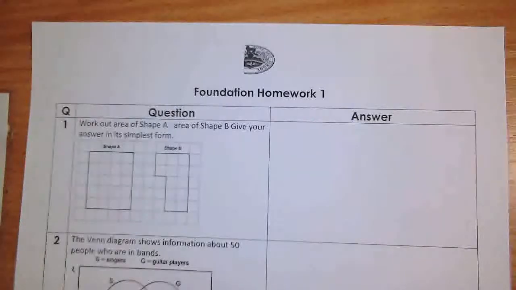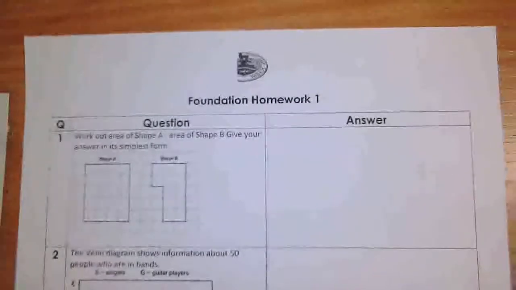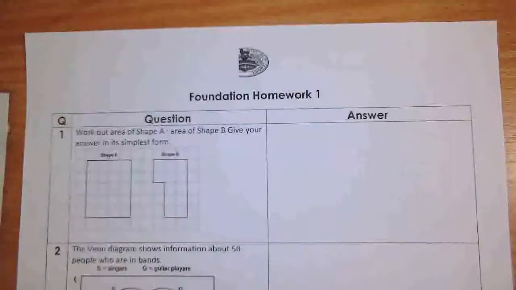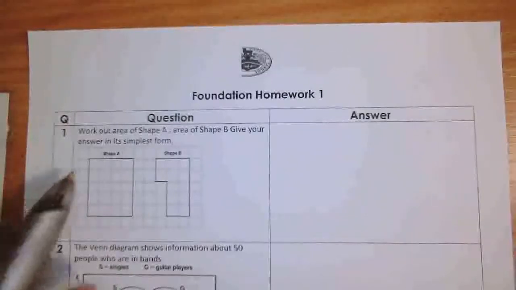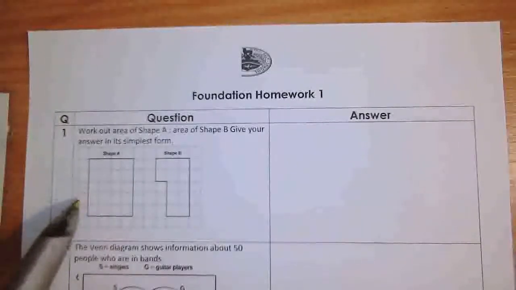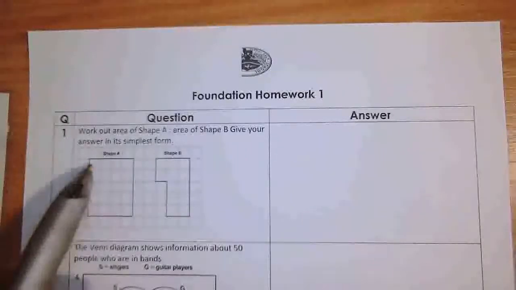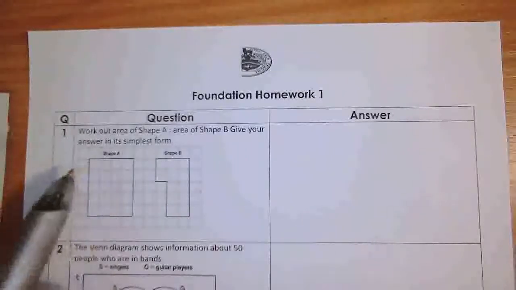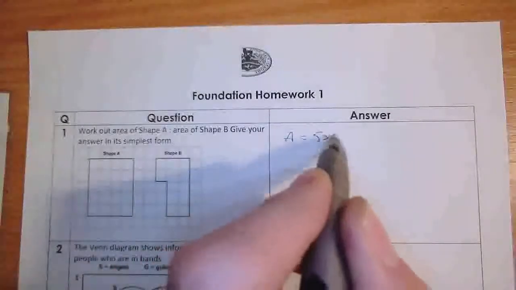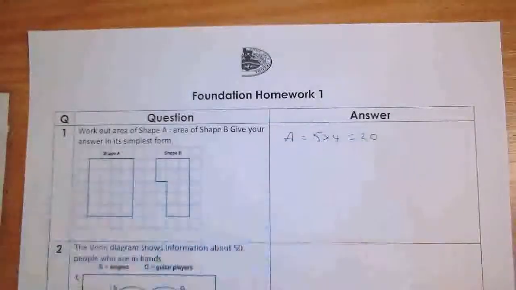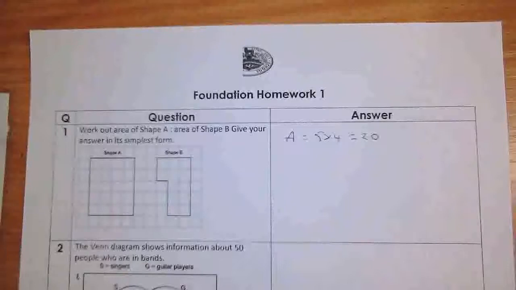Okay, this is the autumn term, half term 2, foundation homework 1. Question 1, shape of area A in the ratio of shape of area B. So the shape of area A, 1, 2, 3, 4, 5, 1, 2, 3, 4. So the area of shape A, 5 times 4, 20 squares, or 20 square units.